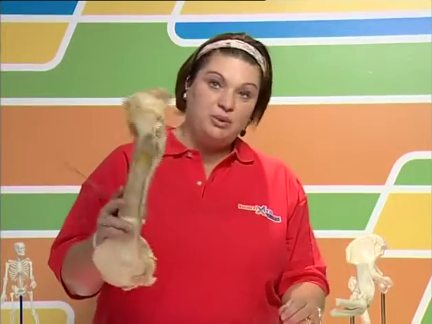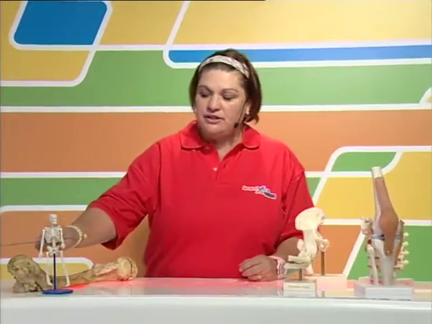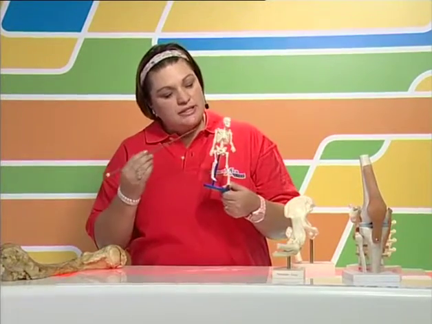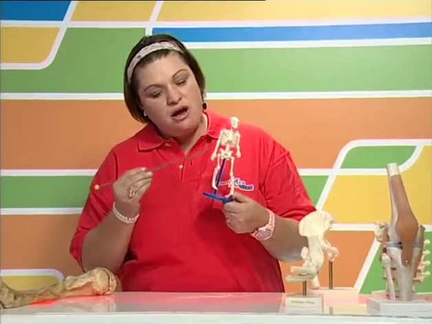Now, that brings us to the next section. If we have a look at Stanley again over here, you will notice that the bones are joined to each other.